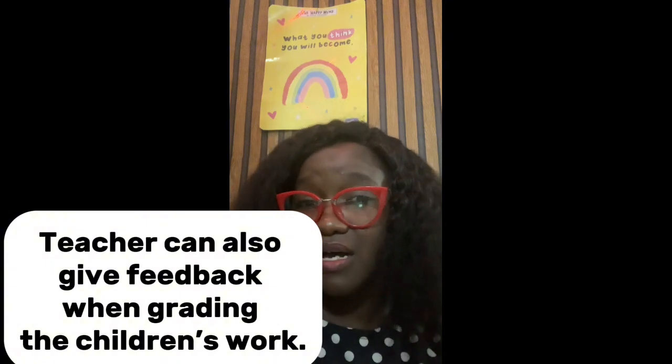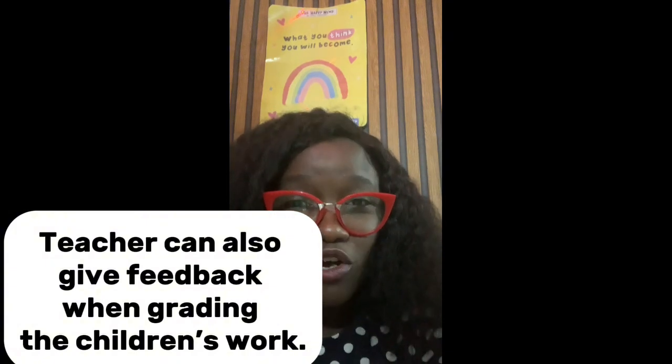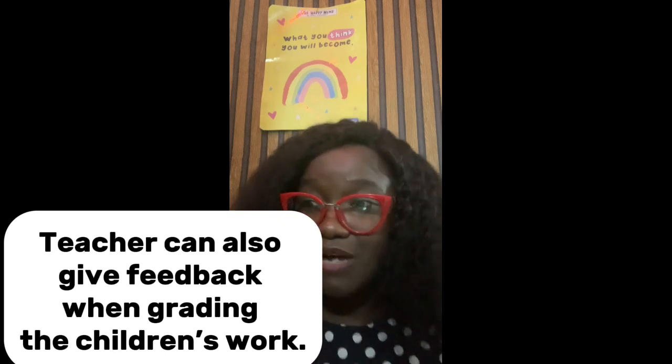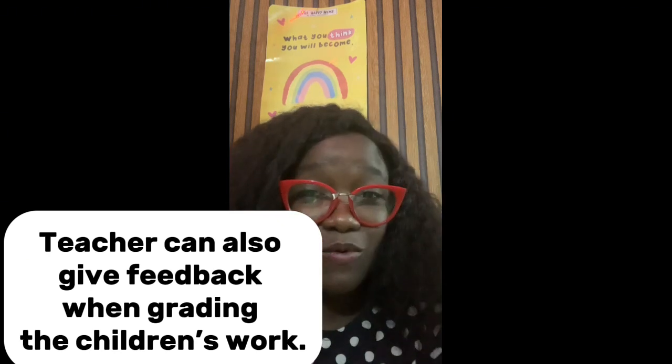Assessment for learning also helps us when we're grading. When we're grading the children's work, we give feedback to the children. This was an excellent work. However, you mixed up the concept at number 3 and number 4. So now the child understands that, oh, I did very well here. However, here I'm mixing up the concept.